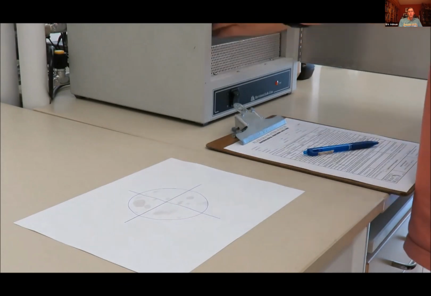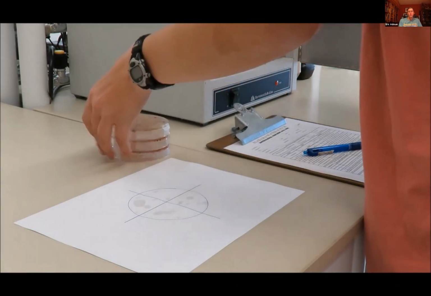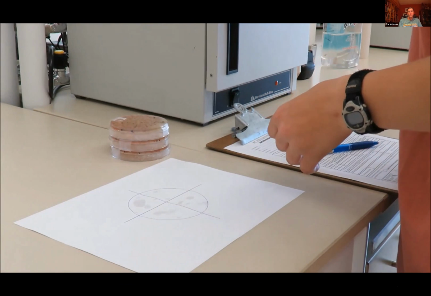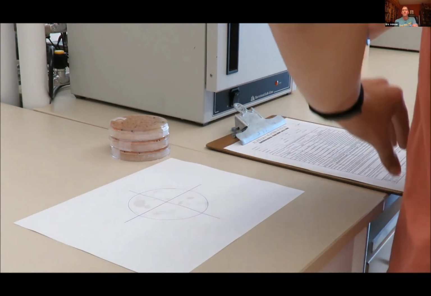Remove plates from the incubator, being careful not to spill any liquid. Be sure to record the incubation period, which is optimally between 30 and 34 hours.